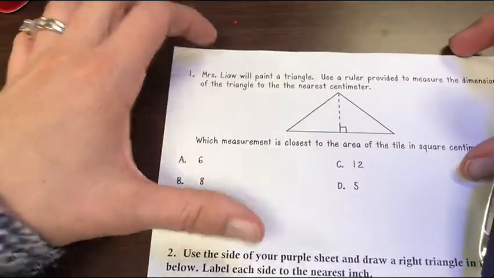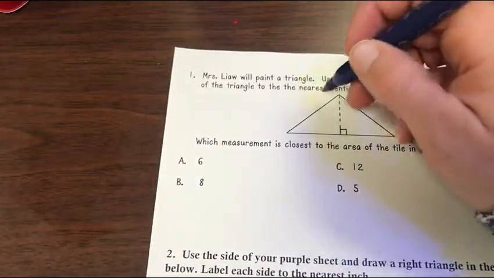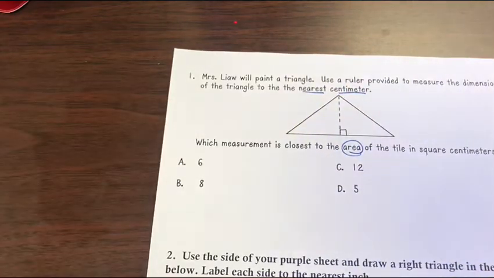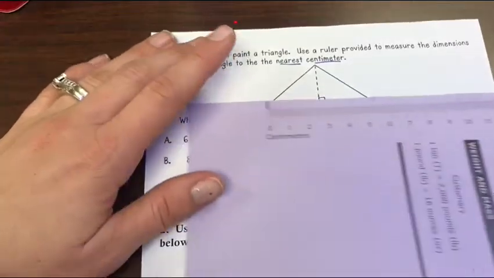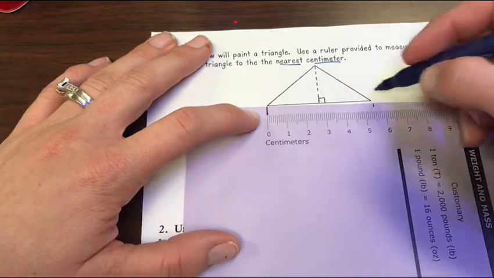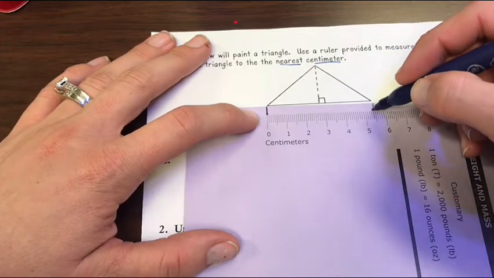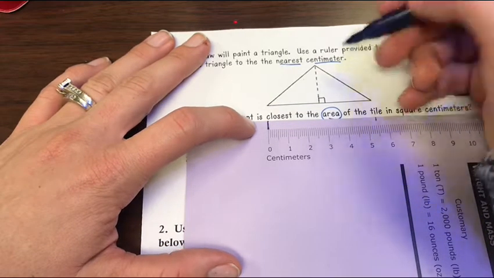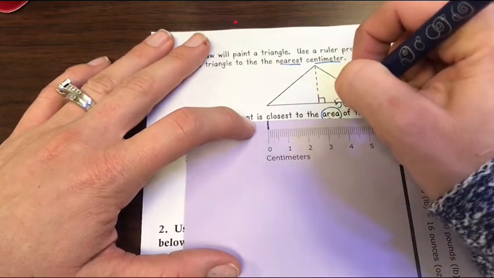On this one, it asks you to measure, to the nearest centimeter, and then it wants you to find the area. So I'm going to go on my purple sheet, and I'm going to measure the base of this. I'm going to be very precise. I'm going to put my little line, and it's a little closer to 5 than 6. Since we want the nearest centimeter, this is going to be 5 centimeters.